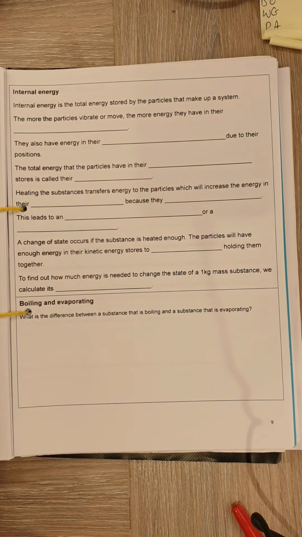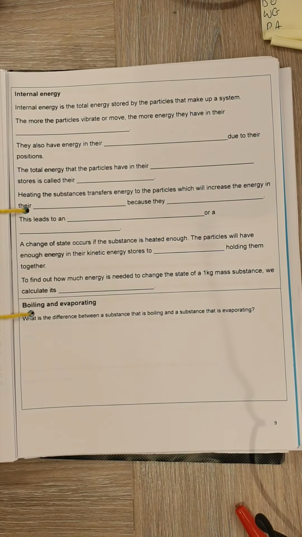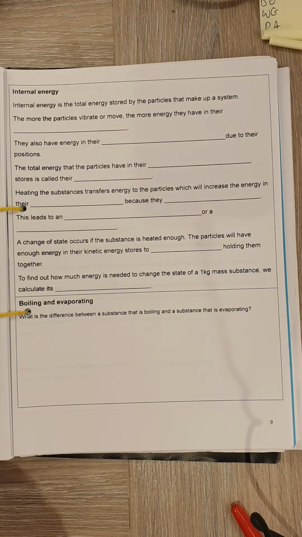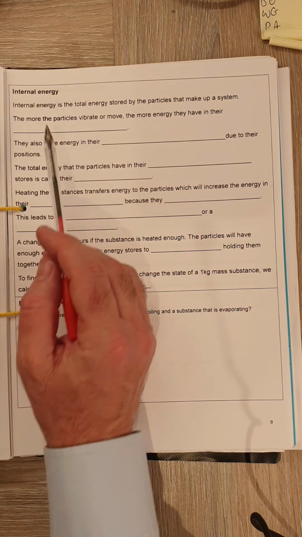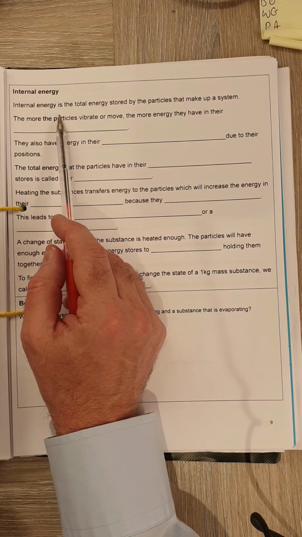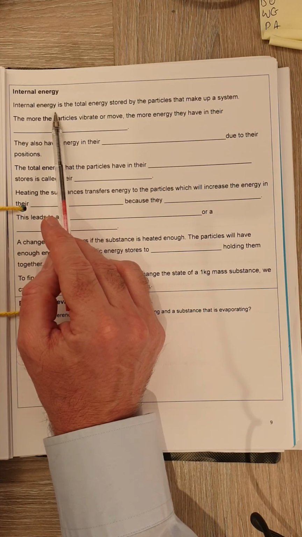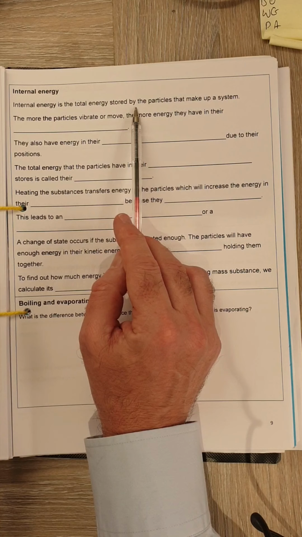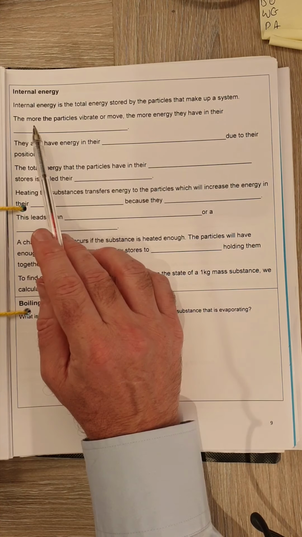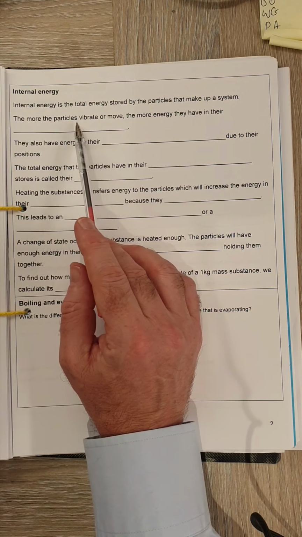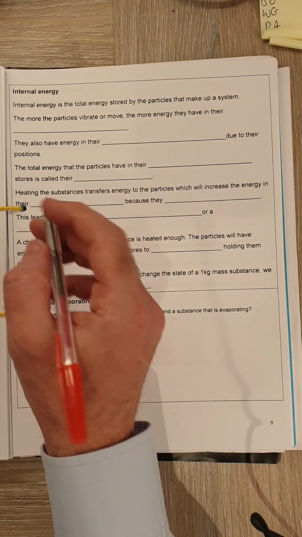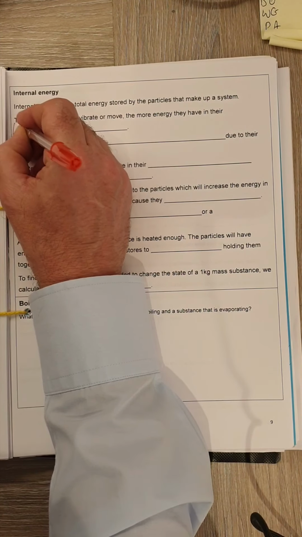Now, to understand how these changes in state happen, how we go from something where the particles are all in a regular arrangement to something where the particles are all moving around randomly in all directions and are very far apart, it's to do with the amount of energy that's stored by these particles that make up the substance. And we call this the internal energy. So the internal energy is the total energy that's stored by the particles that make up the system. So the more that the particles vibrate or the more that they move, the more energy they have in their kinetic energy store.